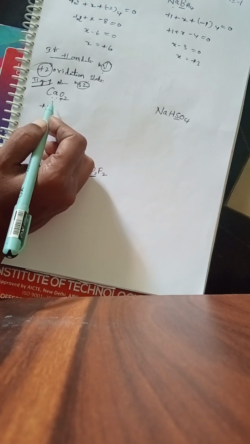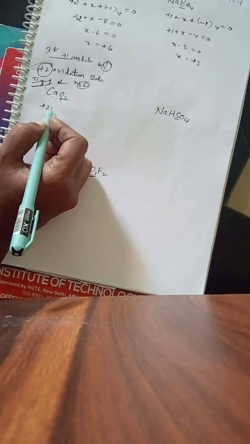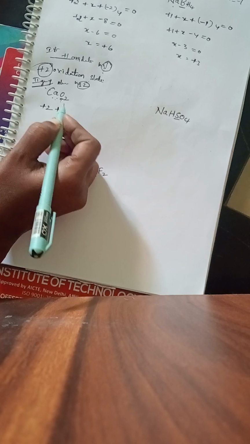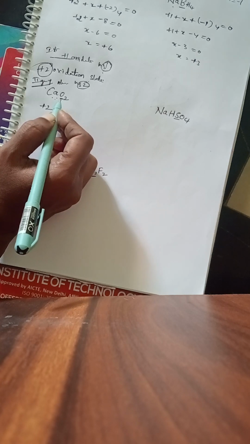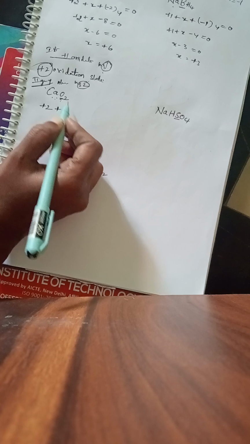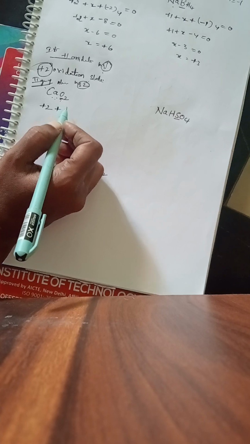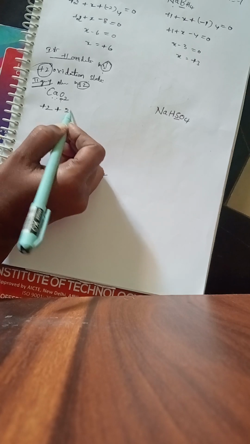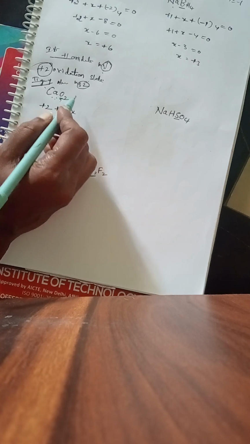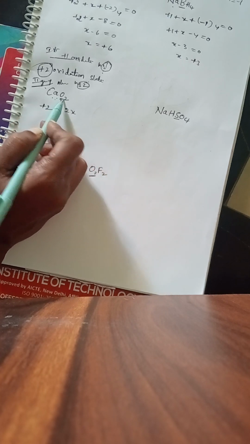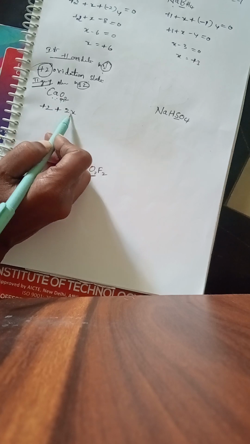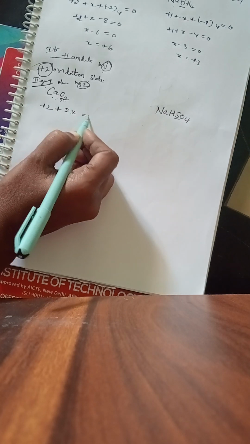Calcium belongs to the second group, so calcium is plus 2, and we have to find the oxidation state of oxygen. There are 2 oxygen atoms, so we write 2x, not x. So plus 2 plus 2x equal to 0.